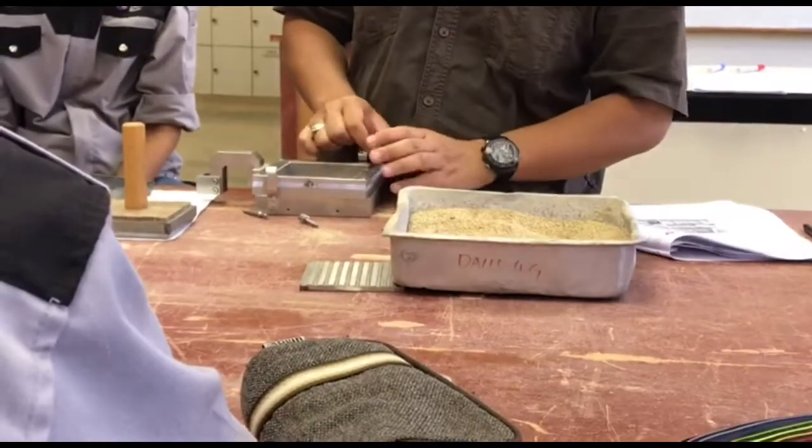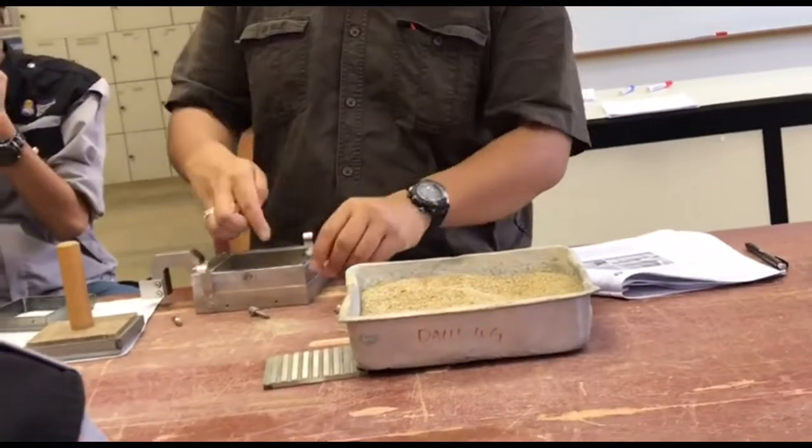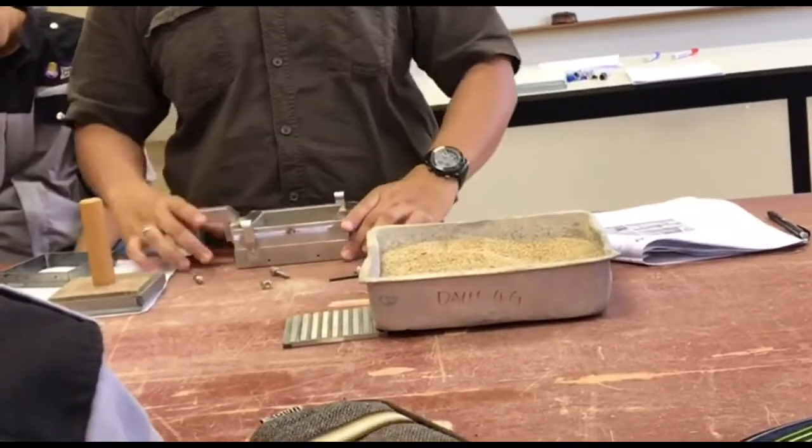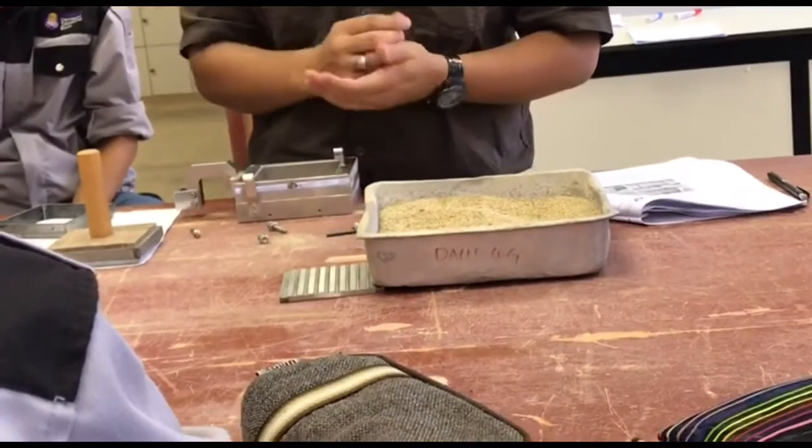This is the mold, because our sample will be put inside here. The sand will be in a compacted or loose condition, so there are two conditions there. It depends on our design.